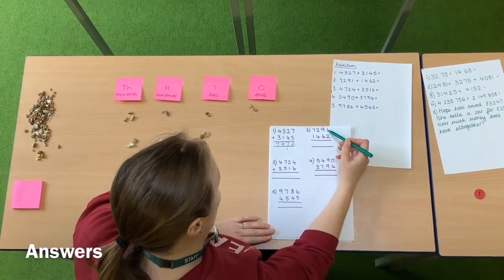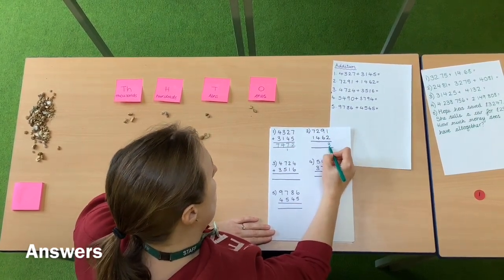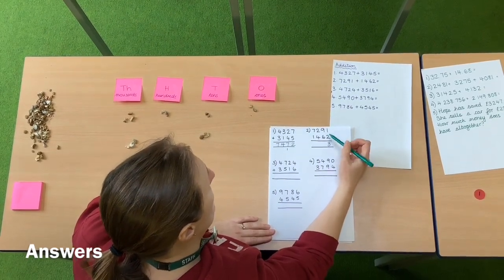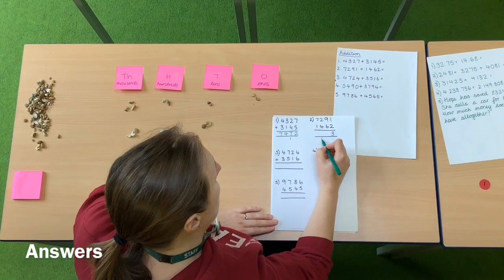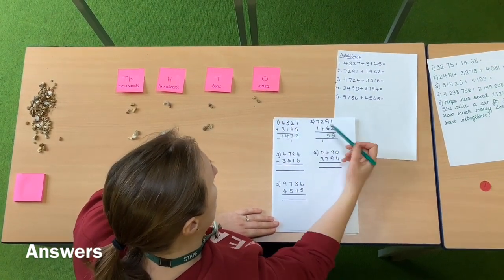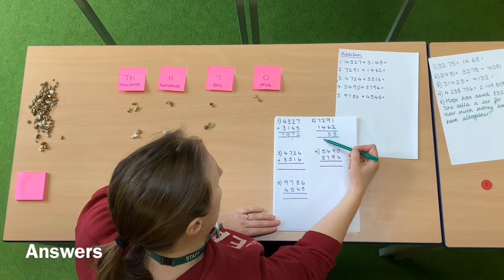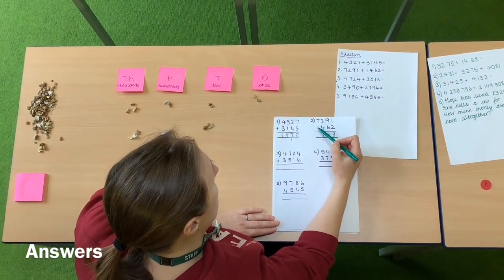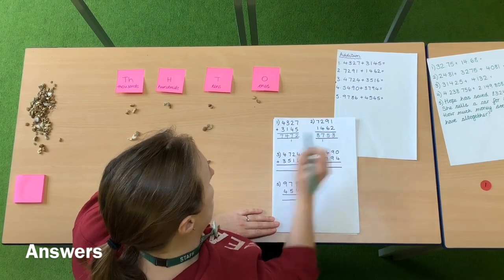Starting with the ones, I have 1 add 2, making 3. Tens, I have 9 10s and 6 10s, that's 15 10s. So I'm going to take 10 of those 10s and change them into 100 and put the other 5 in the tens column. For my hundreds, I've got 200s and 400s add 100, giving me 700s, and then I've got 7,000s add 1,000, giving me 8,000.